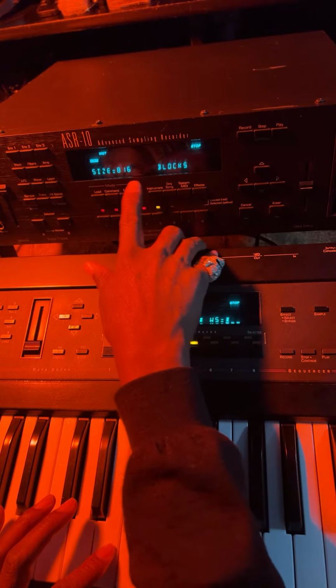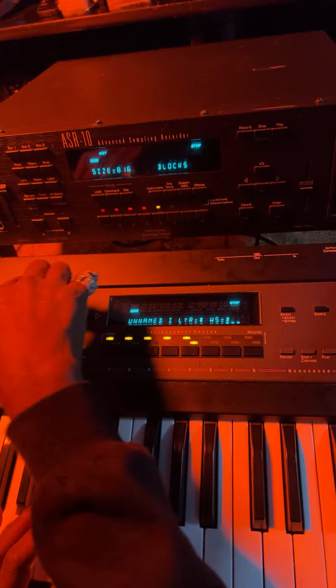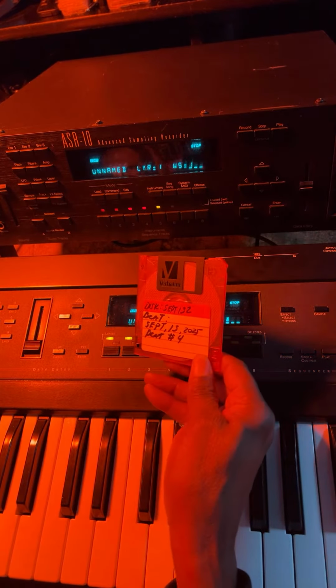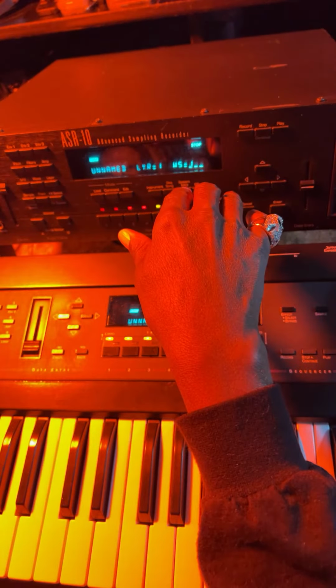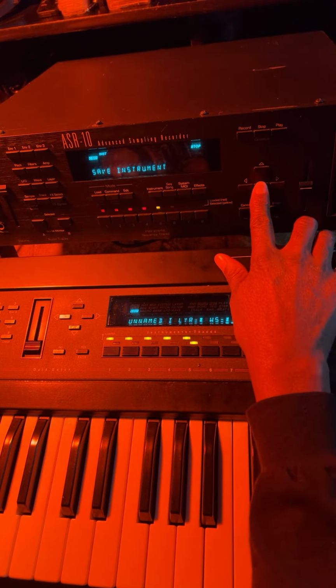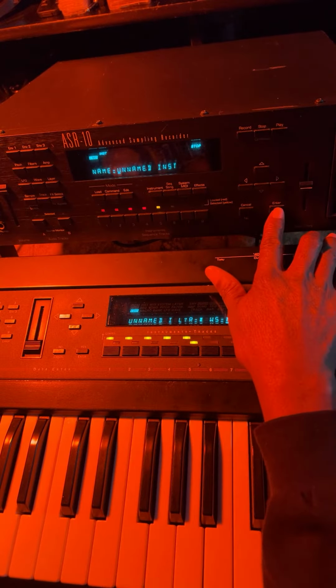Edit, instrument. Now we down to 816 blocks. Let's save that shit on this disc. But I gotta make sure I'm on the right disc, because I don't want to be saving this something. Yup, that's the disc right there. So now we're gonna hit Command Instrument. And hopefully we can get him on one disc. Save instrument, yes. Walking y'all through the steps.